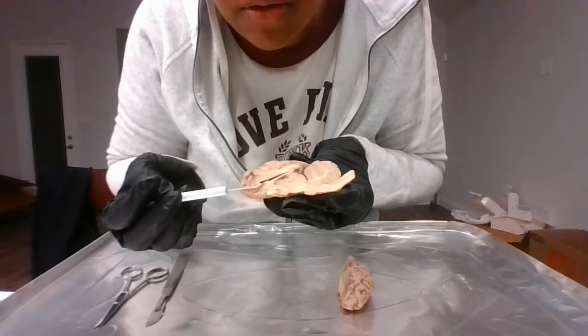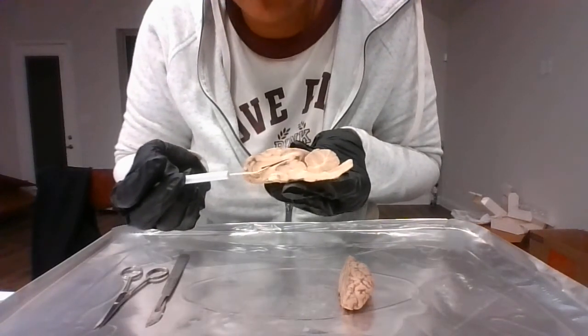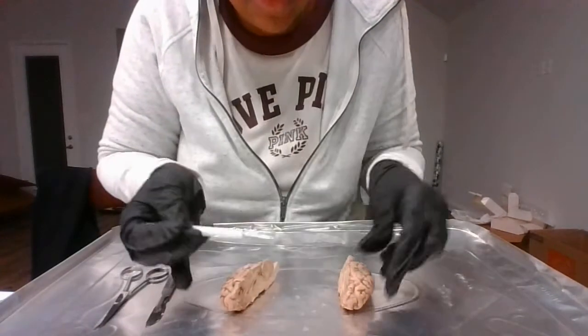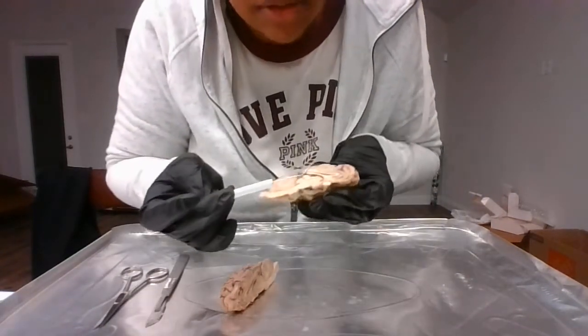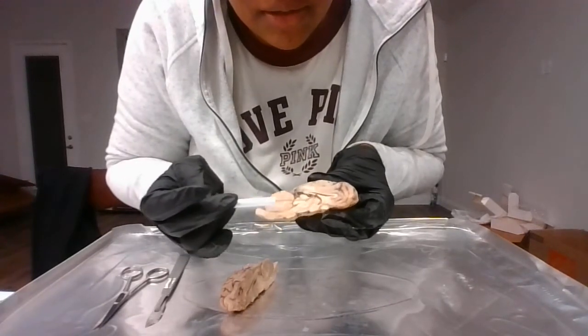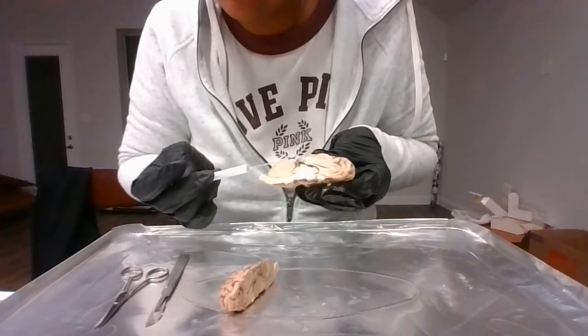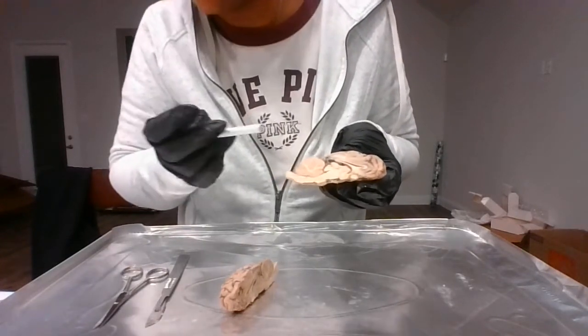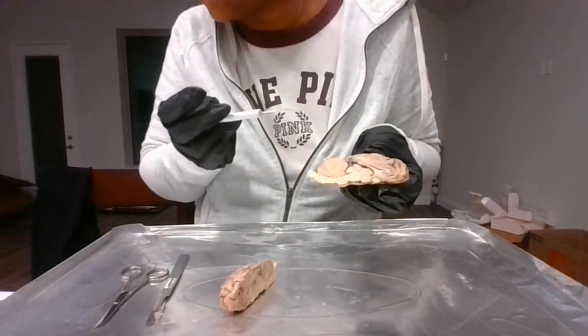Now, the lateral ventricles, you have your left, of course, on the left hemisphere of the brain, and then you have your right, which is on the right hemisphere of the brain as well. Then you have the third and fourth ventricles.